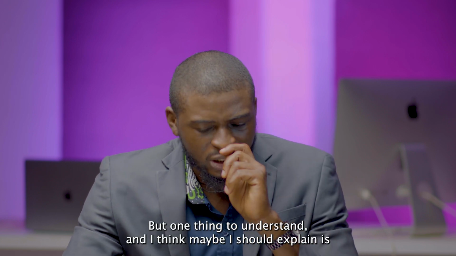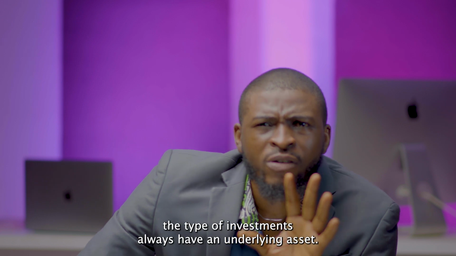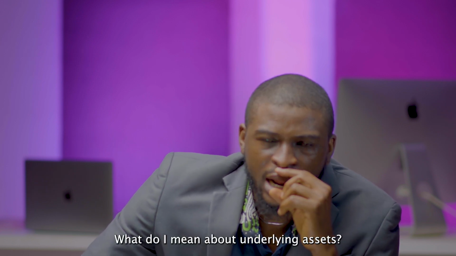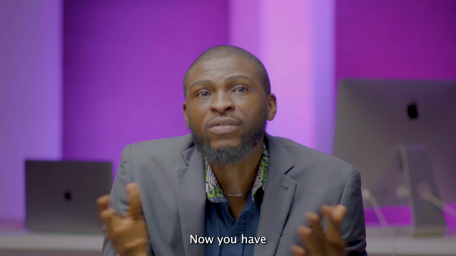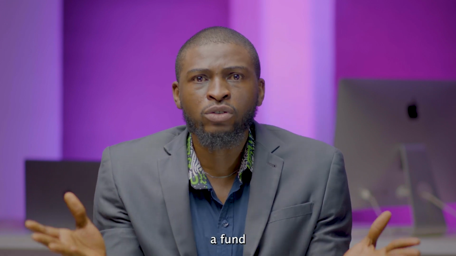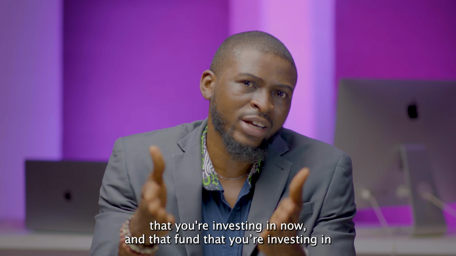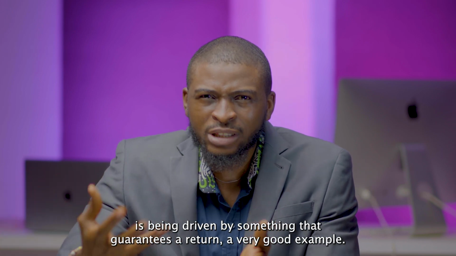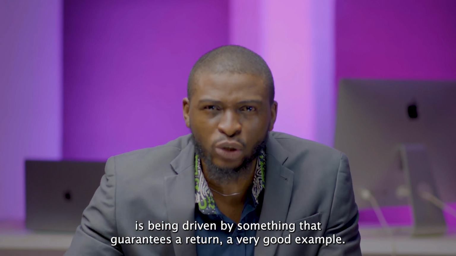But one thing you need to understand, and I think maybe I should explain it here a bit, is that the type of investments always have an underlying asset. What do I mean by an underlying asset? Now, you have a fund that you're investing in. That fund is being driven by something that guarantees a return.